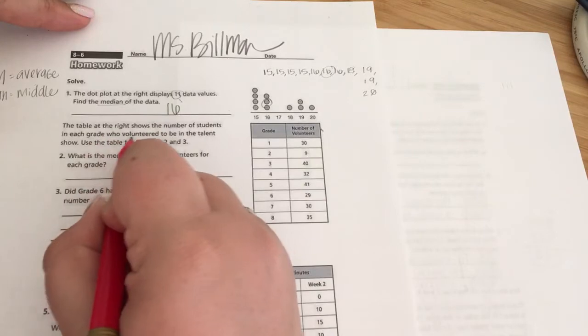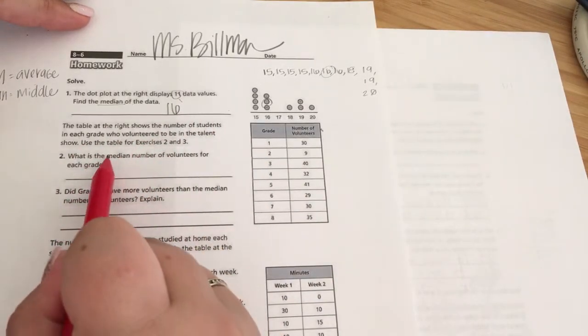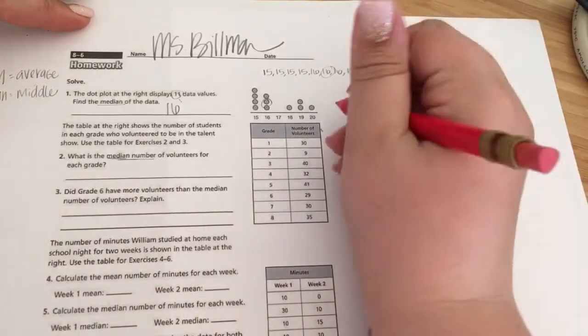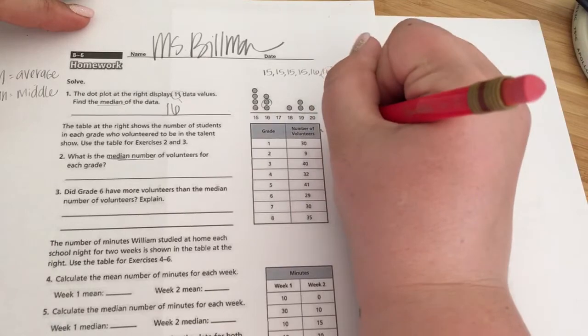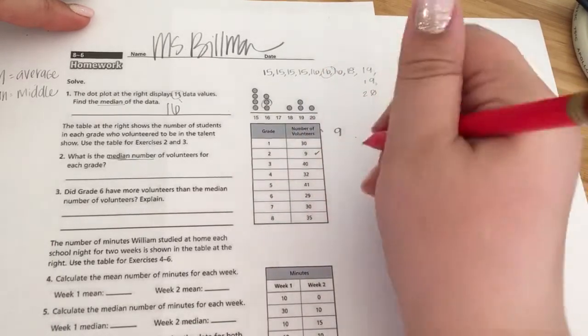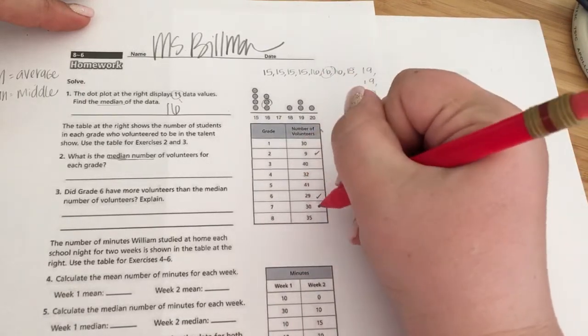The table at the right shows the number of students in each grade who volunteered to be in the talent show. Use the table for exercises 2 and 3. So my first thing is I'm noticing, wow, those are not in numerical order. I need to get these in order. So there's 9 followed by 29, 30, and so on and so forth.